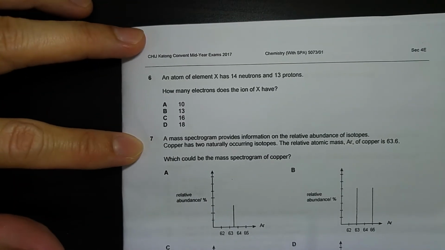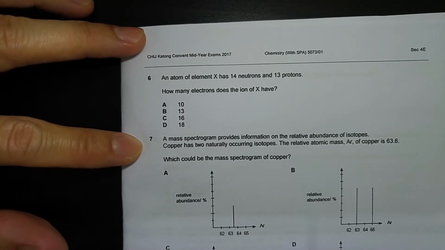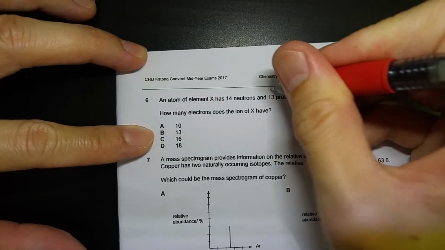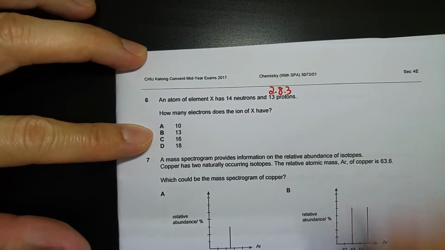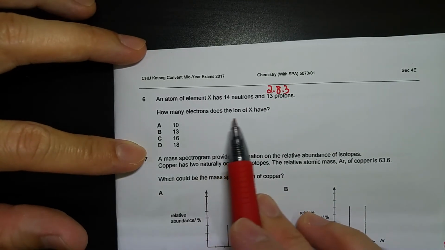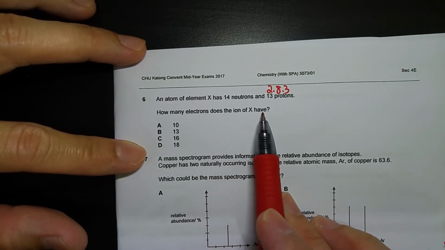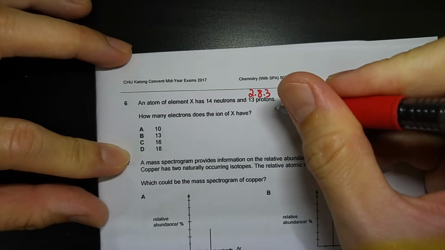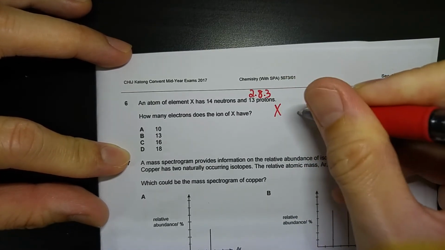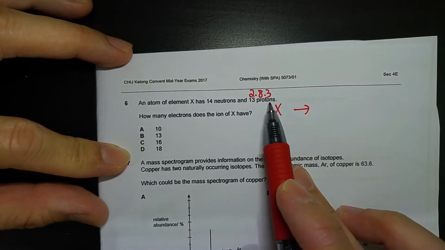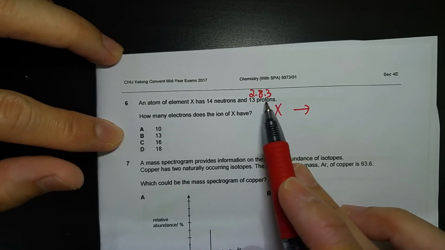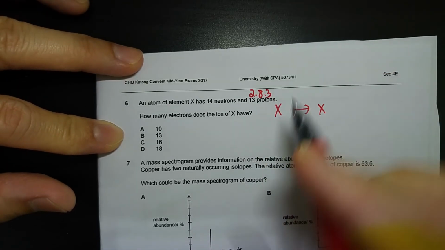Question 6. An atom of element X has 14 neutrons, 13 protons. From the number of protons, you can write down the electronic configuration, 2,8,3. How many electrons does the ion of X have? So now 2,8,3, you have X become an ion. How does it become an ion? 2,8,3 is not stable, so it needs to lose electrons.